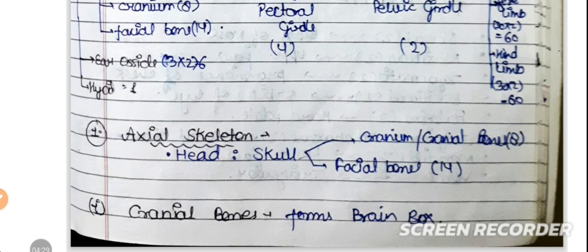Okay, so let's talk about the axial skeleton. I have explained very well that the skeleton present in the middle of the body is said to be the axial skeleton. The first part is the head. The head consists of the skull. The skull is made up of the cranial bones as well as the facial bones. There are 8 cranial bones and there are 14 facial bones.